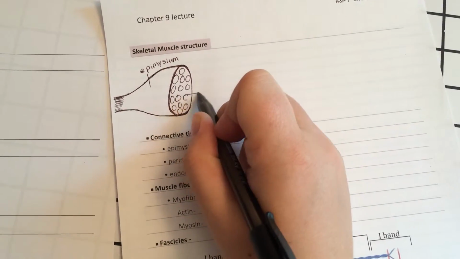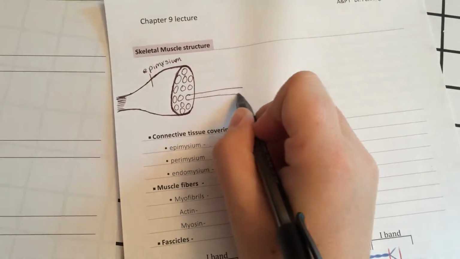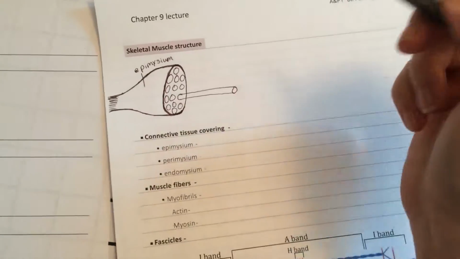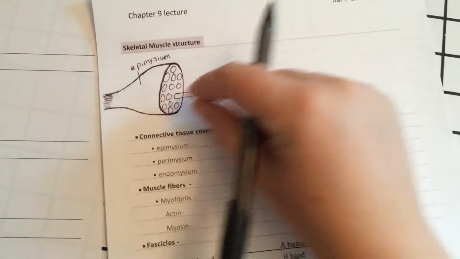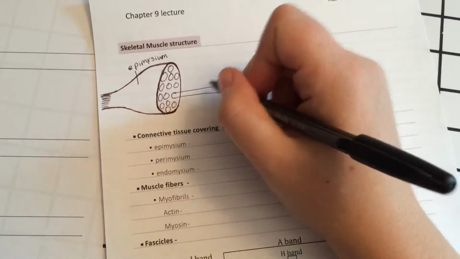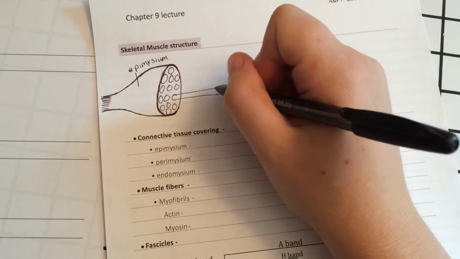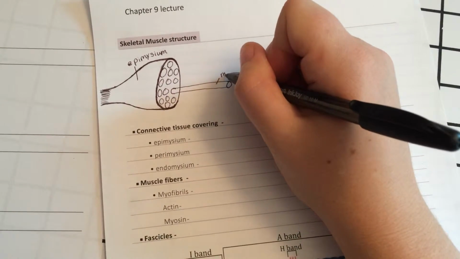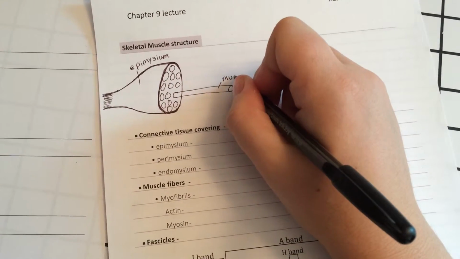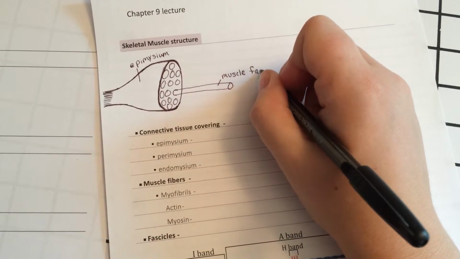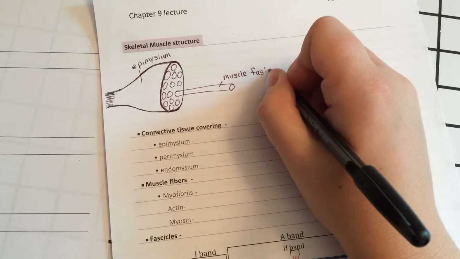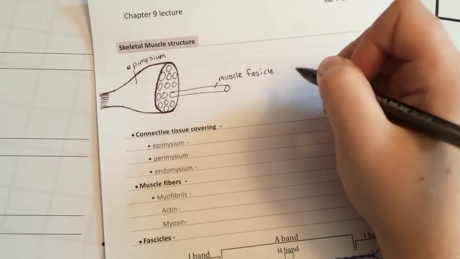So if we draw one out, just for picture purposes, if we grab one of those and pull it out, we're going to see this muscle fiber. Or I'm sorry, it's a muscle fascicle. Okay, muscle fascicle.